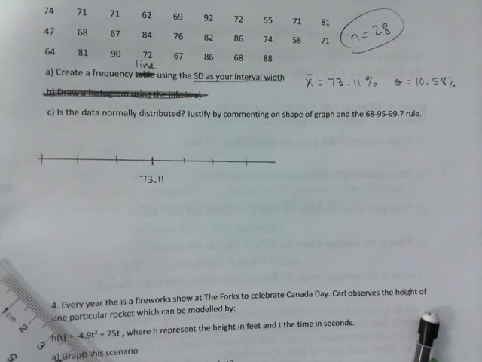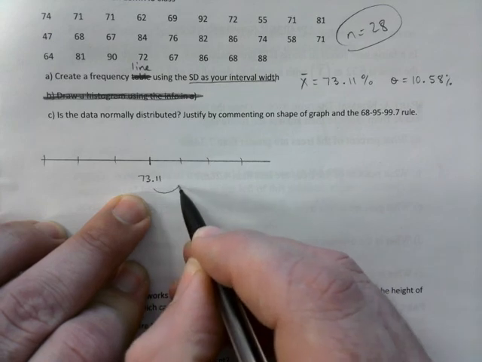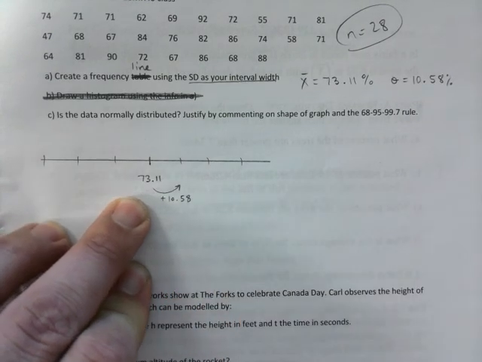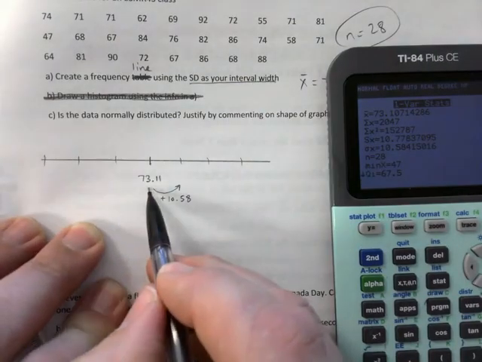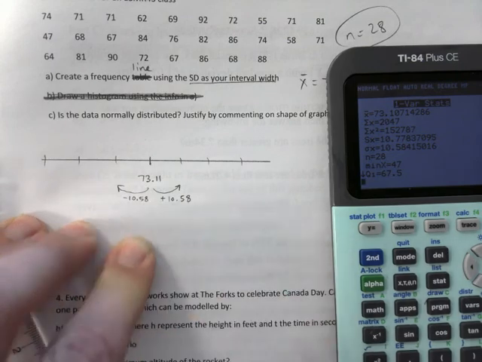There's always a chance that I might have typed in one value wrong, but you know what? The steps do not change. So what we do is we add a standard deviation. So you go plus 10.58. I will not show that every single time. I'll just go from here and tell you what we're doing every step, right?